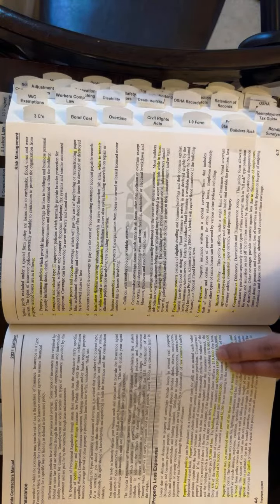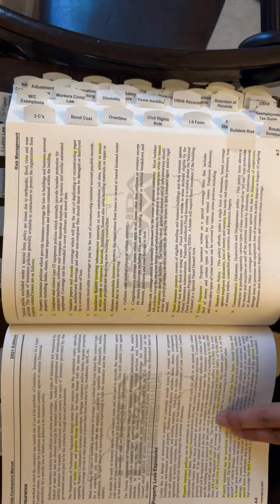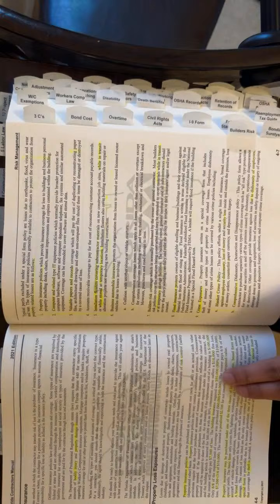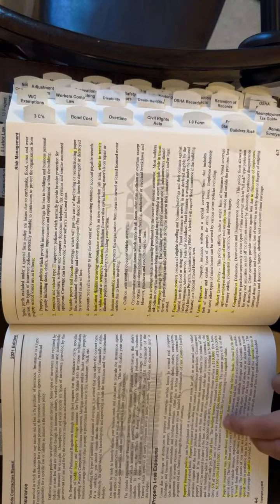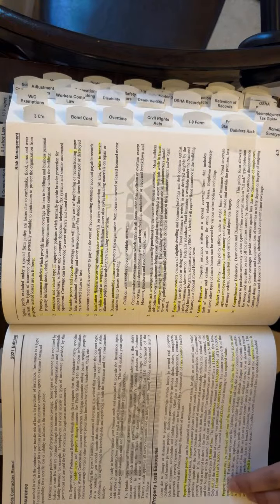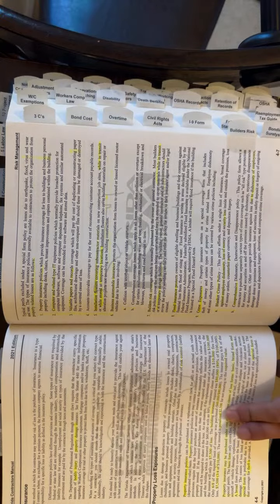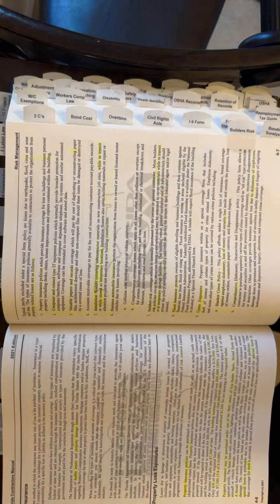Highlight $10,000 fire loss. Highlight building insurance. Highlight $80,000. Pretty much highlight all the numbers you guys see over here. The insured is penalized $2,500 for not insuring.